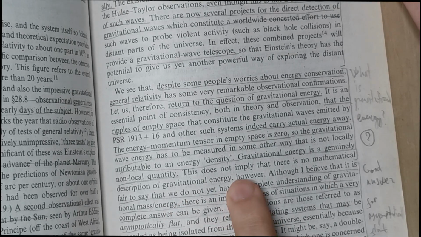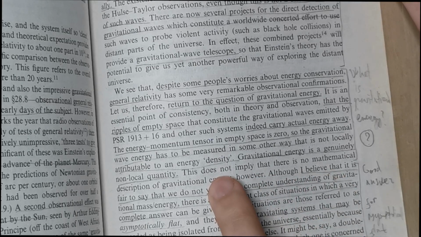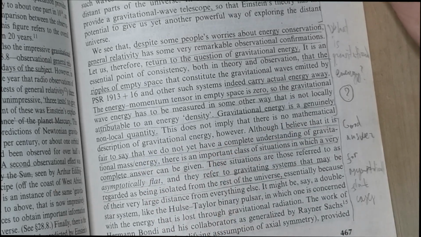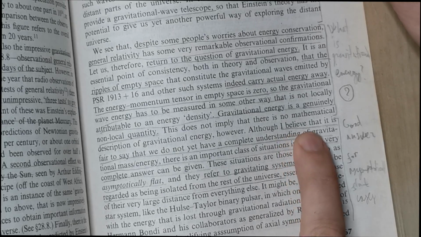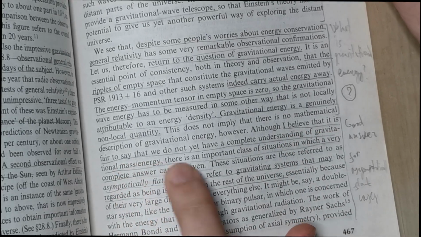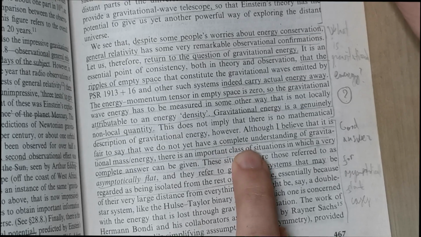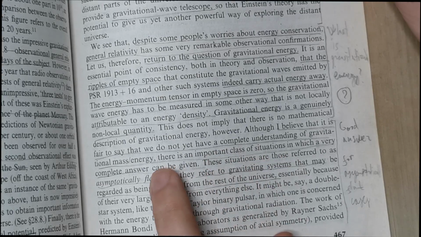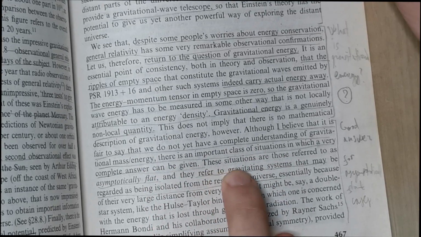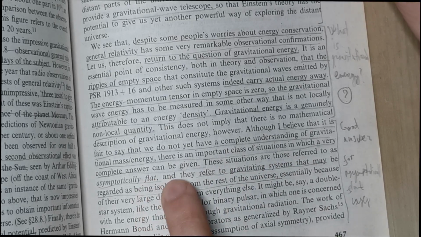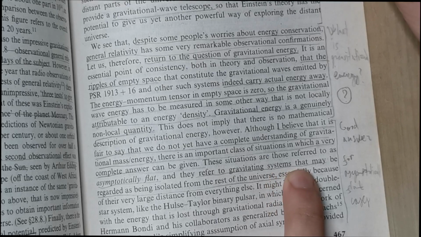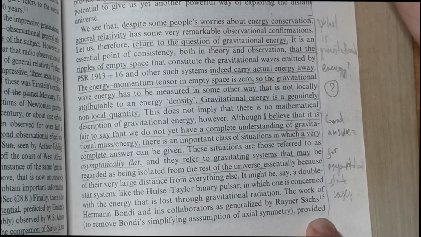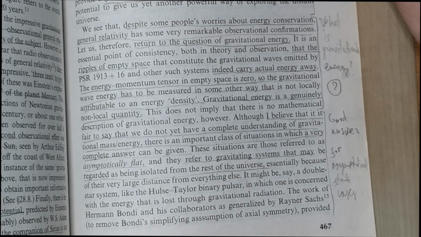Okay, so yeah, he says here that it doesn't imply that there is no mathematical description of gravitational energy, and that he believes it is fair to say that we don't yet have a complete understanding of gravitational mass energy. There is an important class of situations in which a very complete answer can be given, and these situations are those referred to as asymptotically flat, as they refer to gravitating systems that may be regarded as being isolated from the rest of the universe, essentially because of their very large distance from everything else.